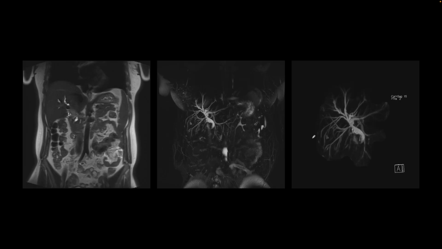Here's our next patient. They presented with jaundice, and a MR of the abdomen was performed. On the left, we have a coronal T2 weighted image. In the middle, we have a reconstructed MRCP image, and on the right, we have a MRCP image also.